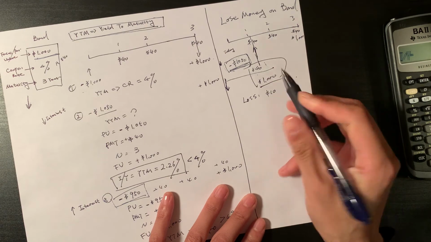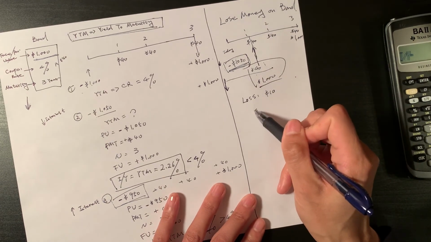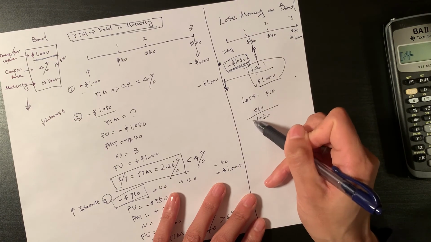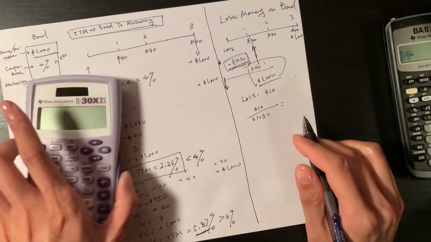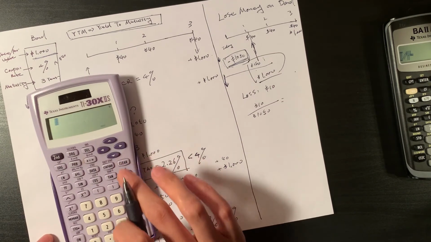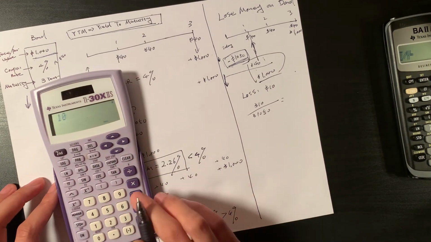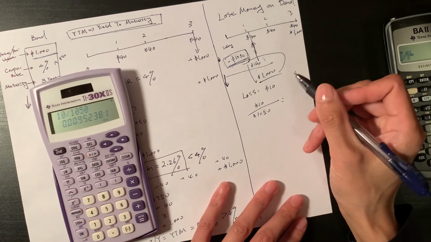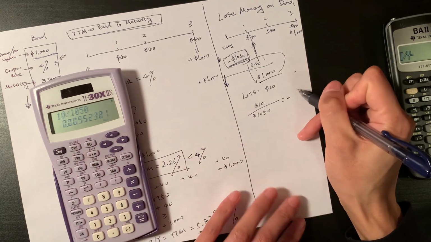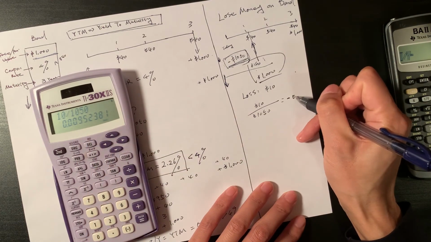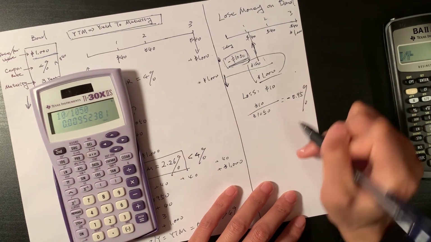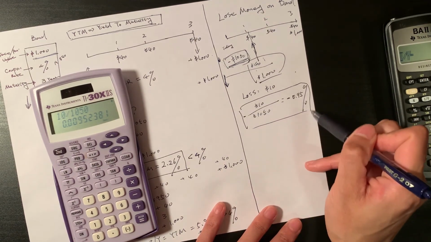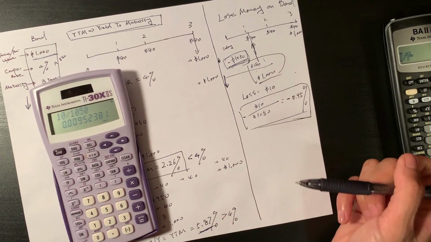So you have a loss of $10. You lost the $10 from your original investment, so it's $10 divided by 1,050. So your net loss is 0.95%. This is a loss. You lost $10.